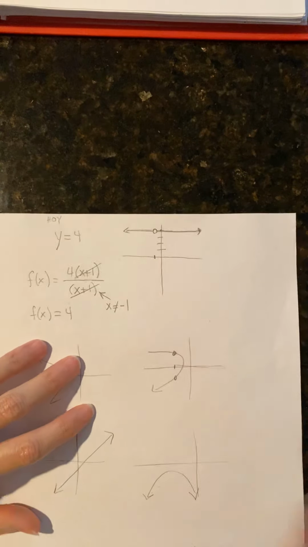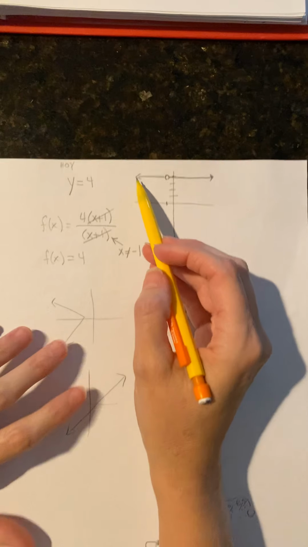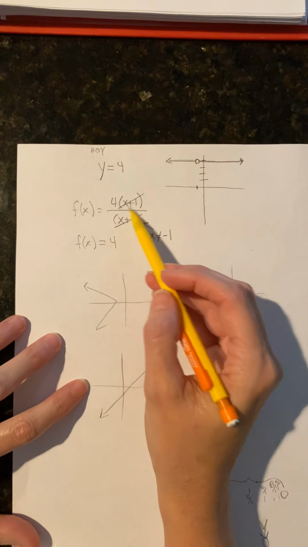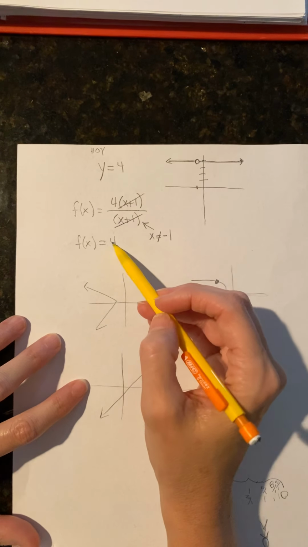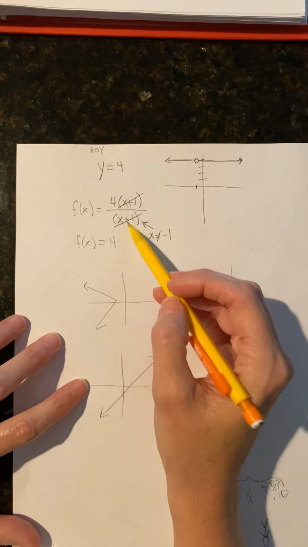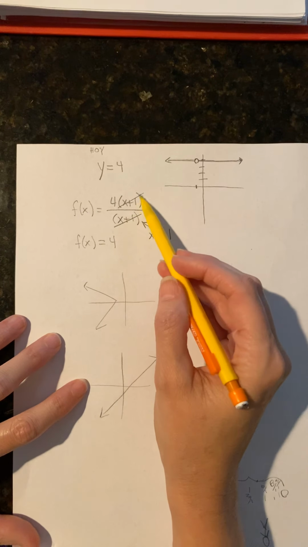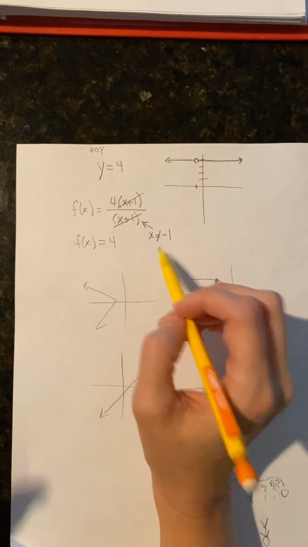So it's kind of like this one I talked about a few minutes ago, where I graphed that totally normal looking line because that canceled and it gave me just 4. But from the original equation, something was happening and this canceled. So that's why there was a hole right there.